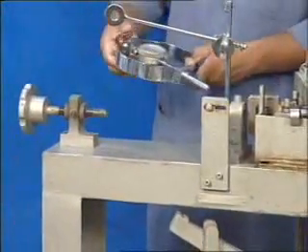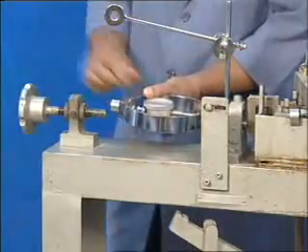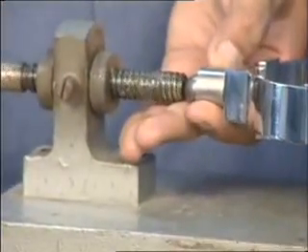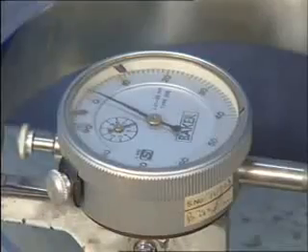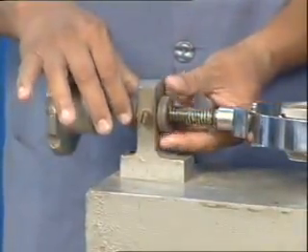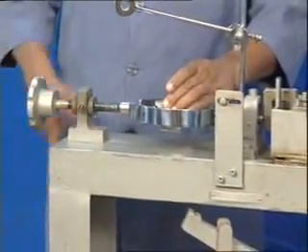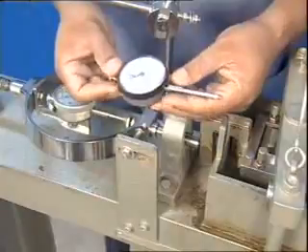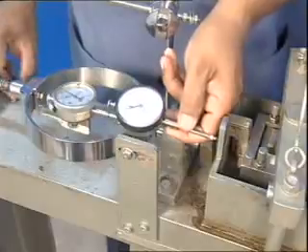Bring the proving ring assembly in contact with U-arm provided with top half of the shear box. Slight movement of the pointer in the dial gauge is an indication that contact is established. Place the dial gauge for measurement of horizontal displacement.